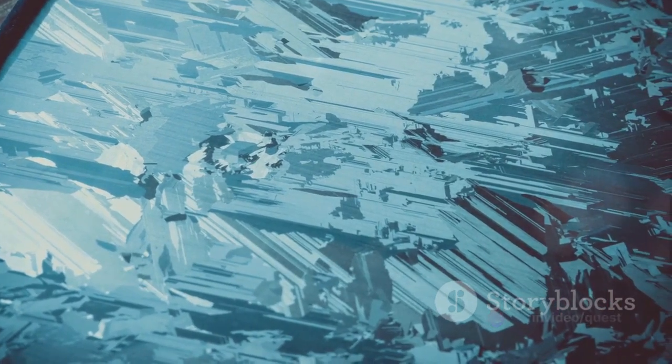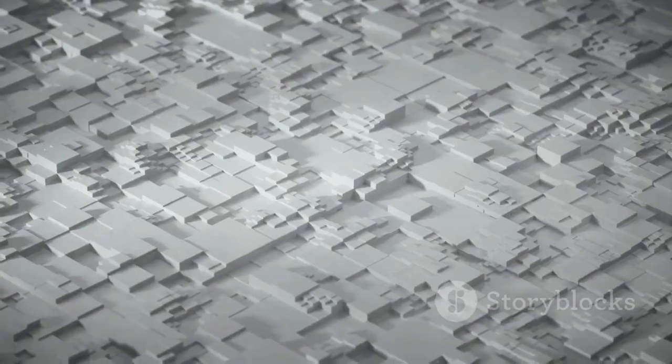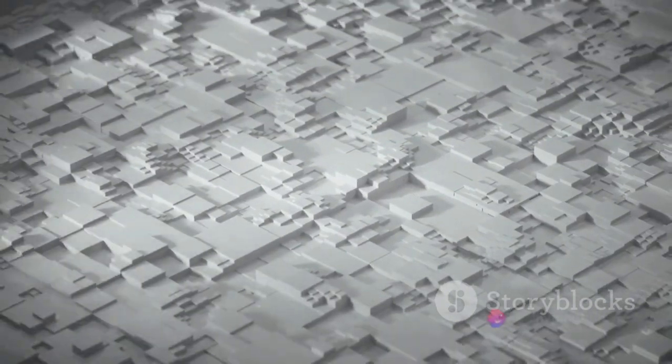First up, grain boundaries. These occur when crystals or grains in a material form at different times and orientations. The area where these grains meet is the grain boundary. These boundaries can impede the movement of dislocations within a material, thus strengthening the material.